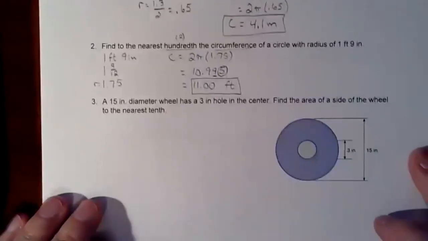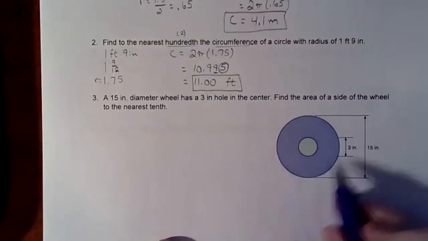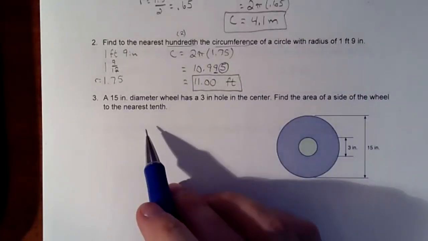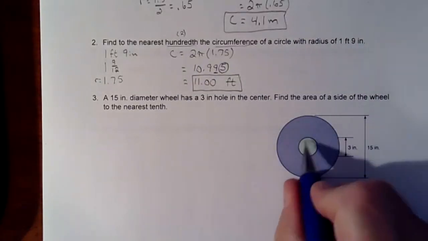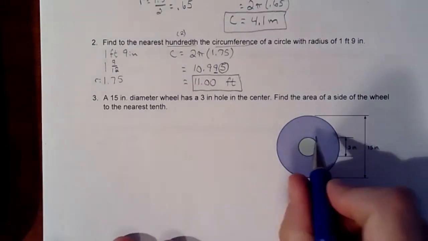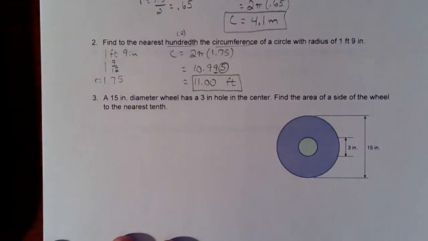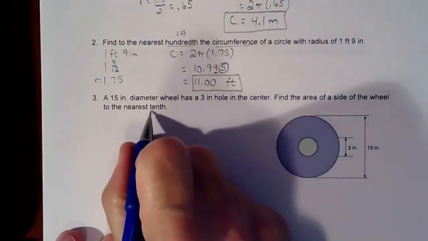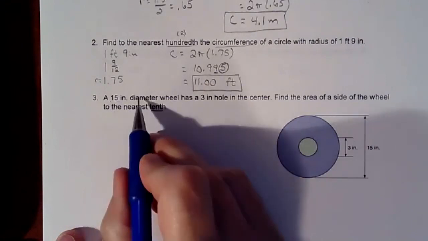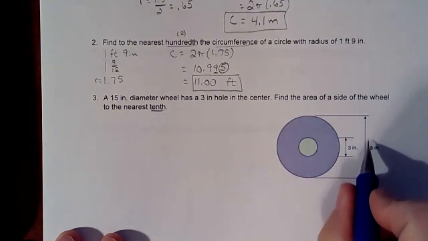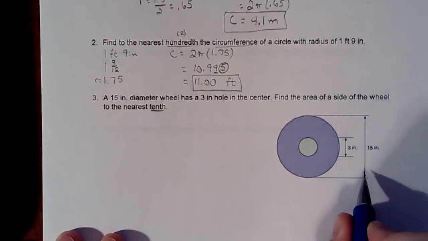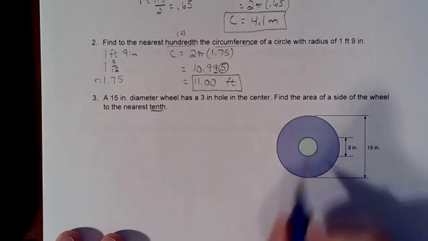Okay, so to make it a little bit more challenging, we're looking to find the area of a wheel. The wheel's got a hole in it. So not the diameter, we want to figure out the area of the wheel, and we want to round it to the nearest tenth. They tell us a 15-inch diameter wheel, so there's the 15 inches diameter all the way across, and a 3-inch hole.